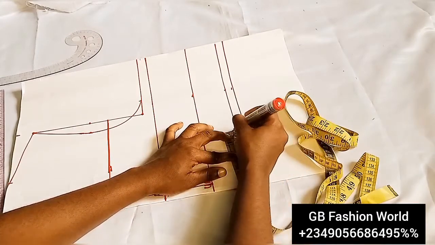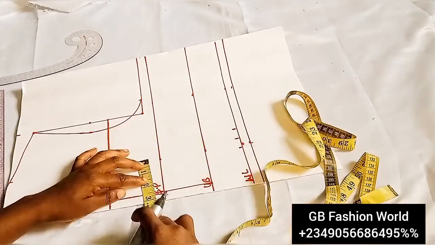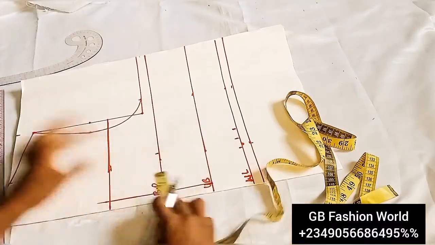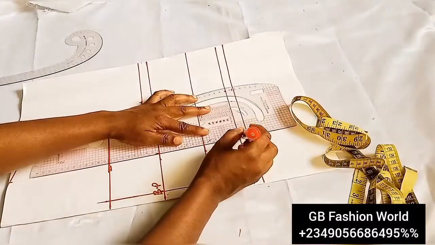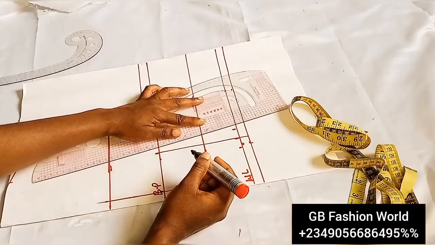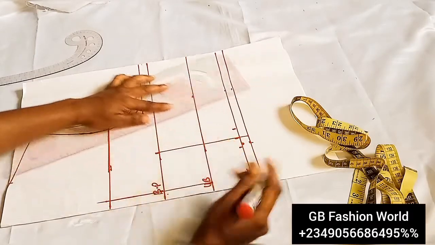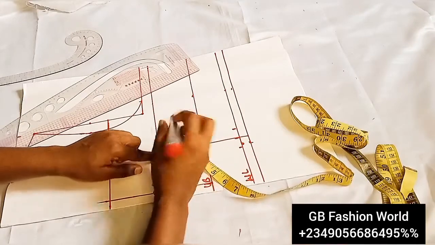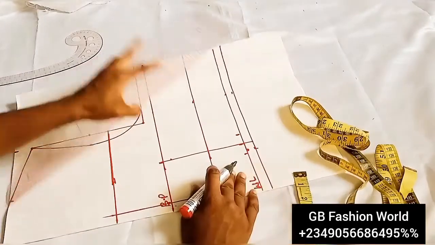I'm going to divide it like this. I will come up at the bust point and divide, so I'm going to roll the line. Just connect. You can just decide to come down by 1/2 inch here, and then you connect.